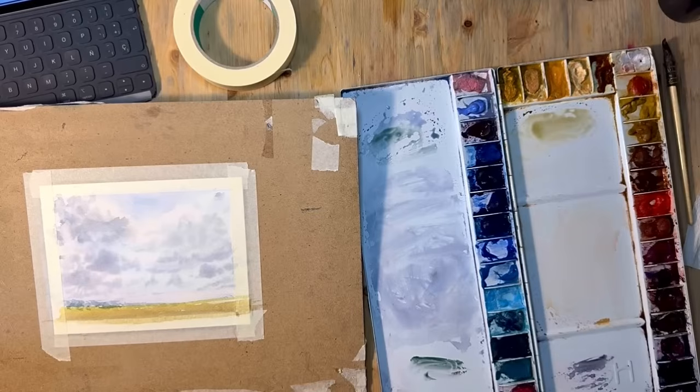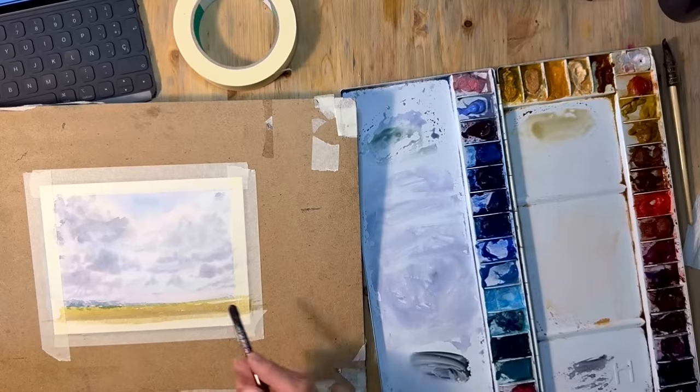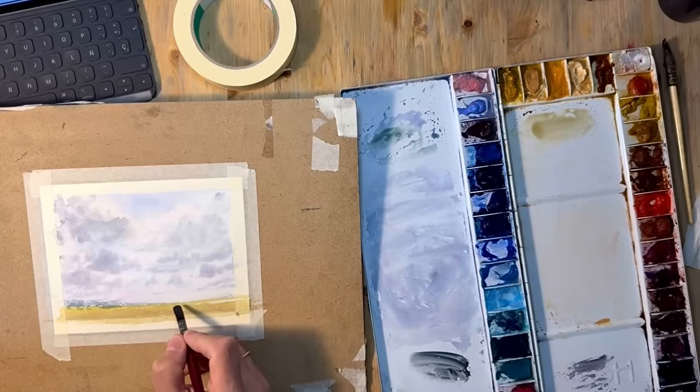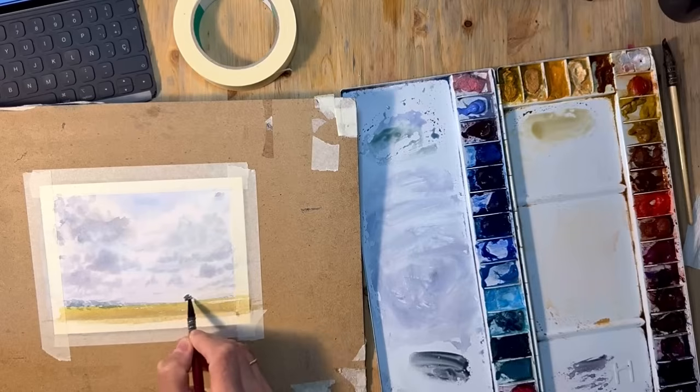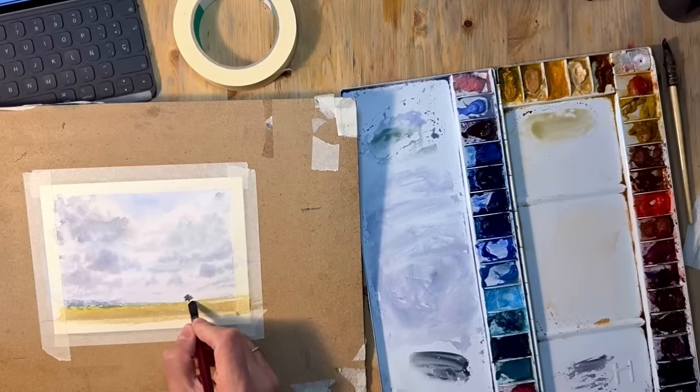Slight variation in color helps you create this kind of depth feeling in your painting, right? So again, use colder colors on the background and slightly warmer colors on the foreground. It will make your painting look just with a little bit more depth than if you just use flat colors.